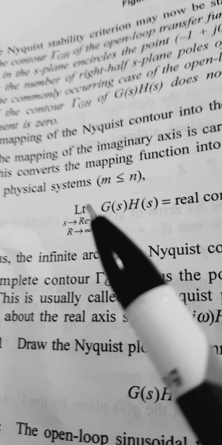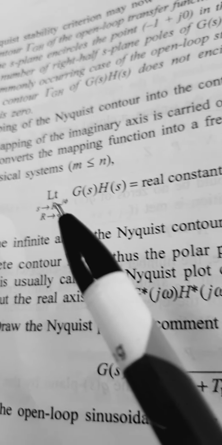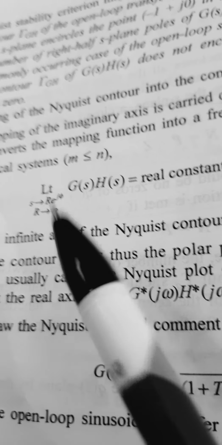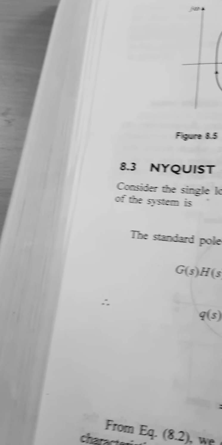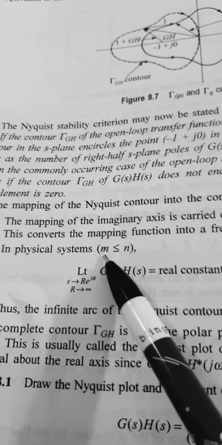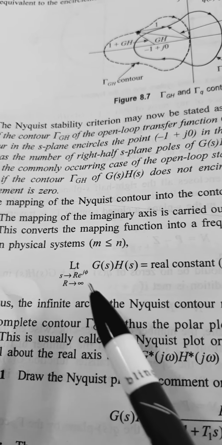So here, as you know, s tends to Re^(jθ). We come across that the number of zeros should be less than or equal to the number of poles in a physical system.